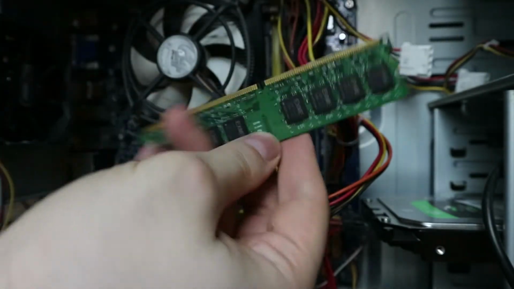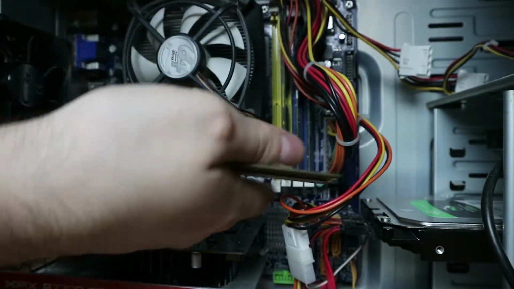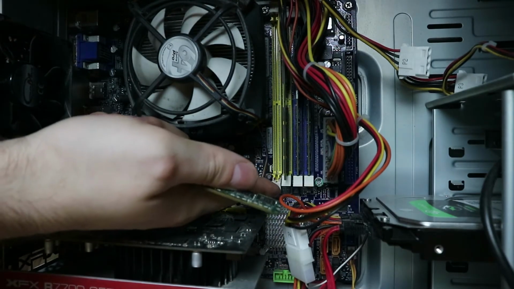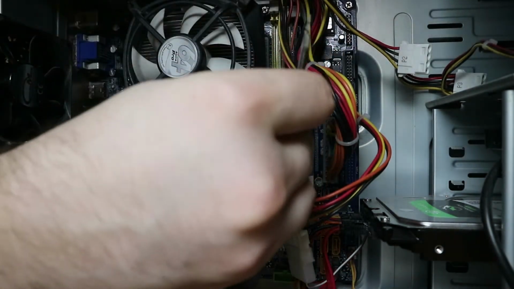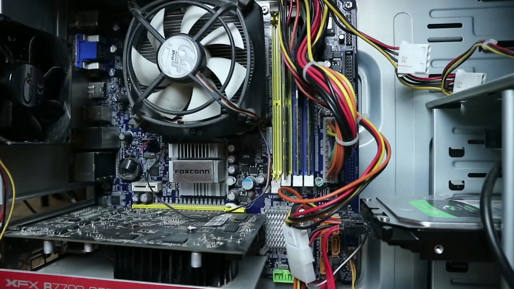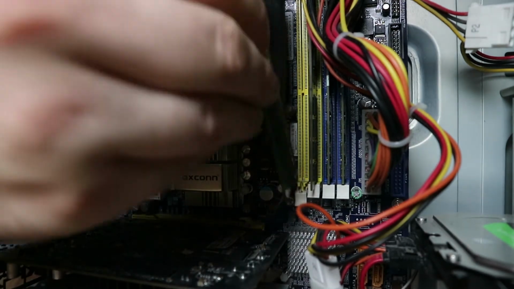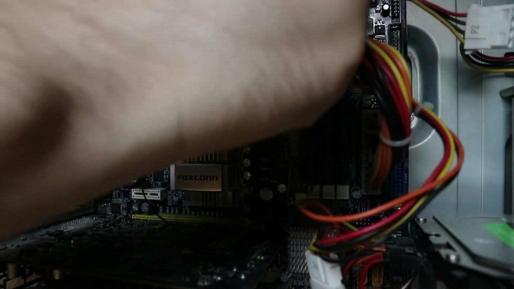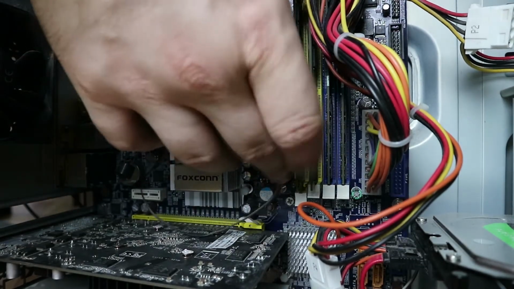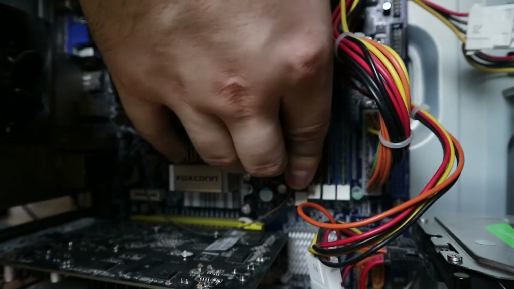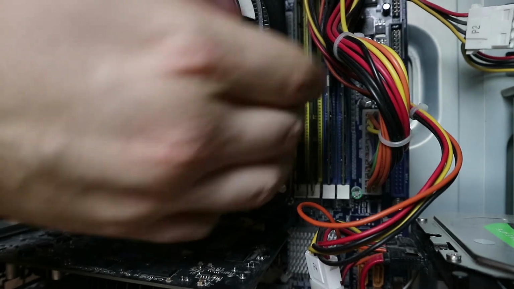Okay, that's not correct. I have to rotate it, not to break the contacts. Spread these clips, I don't know how to call them. Okay, okay. And just, there's really no good angle for this in this rather compact board. Click, click. Alright, so they're all in. Let's see if that works fine.